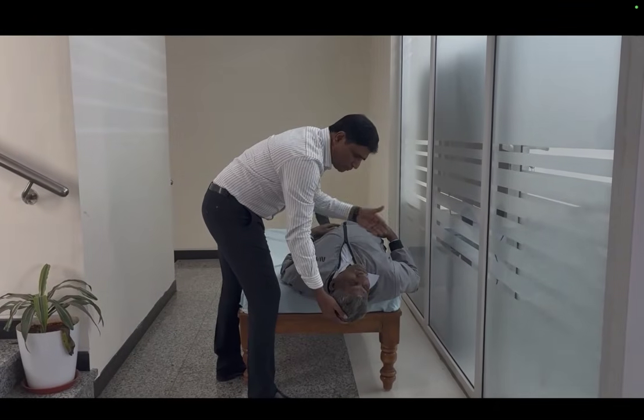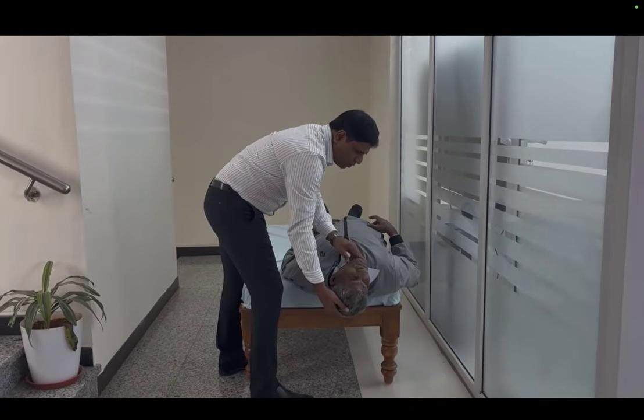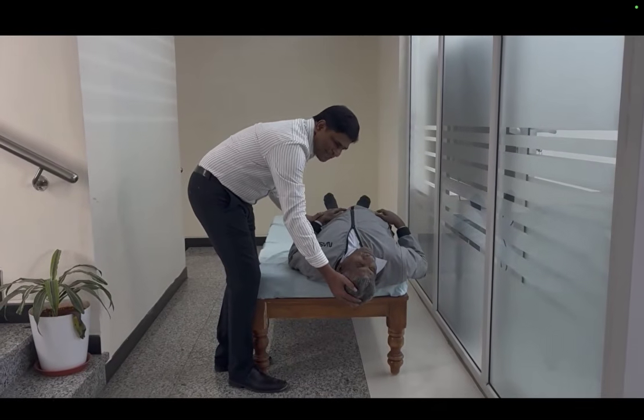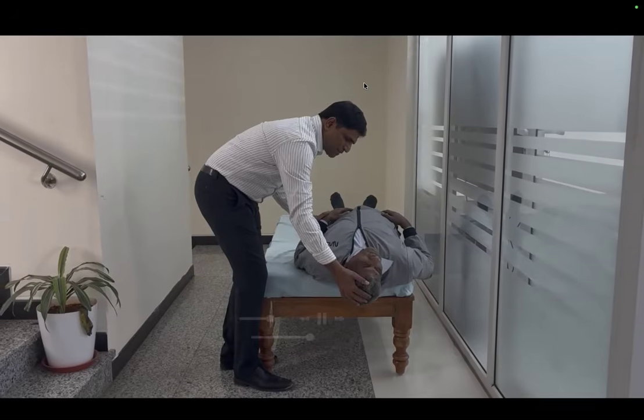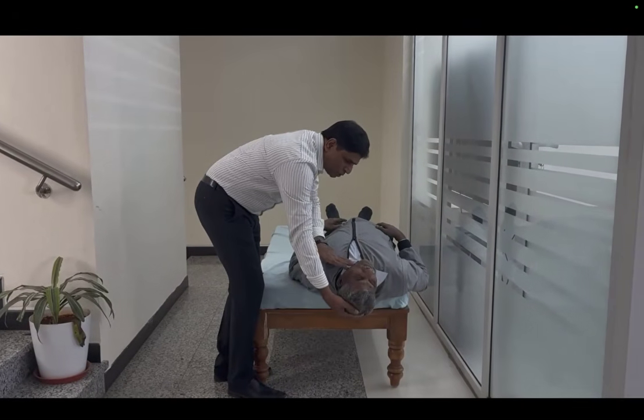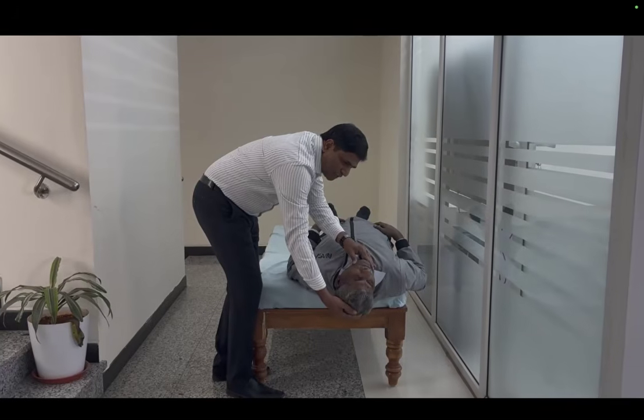Okay. I usually do it with a chair. It is not that I am damaging my back. I don't do that. Here, this is my office. I have recorded this on a little urgent basis. Otherwise, you have to use a.